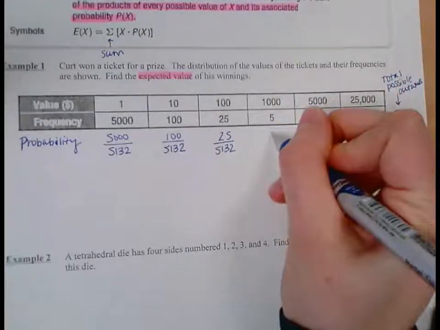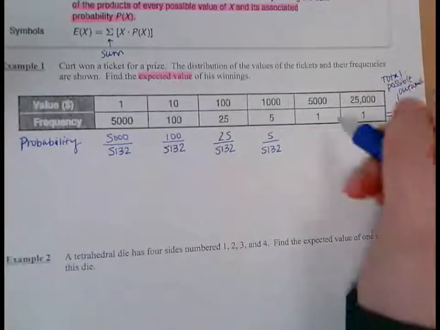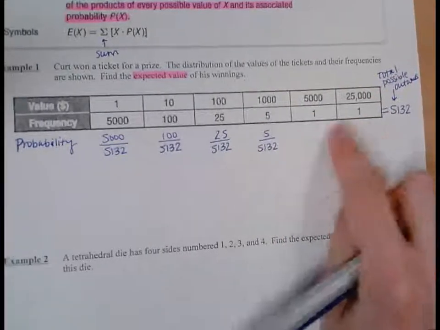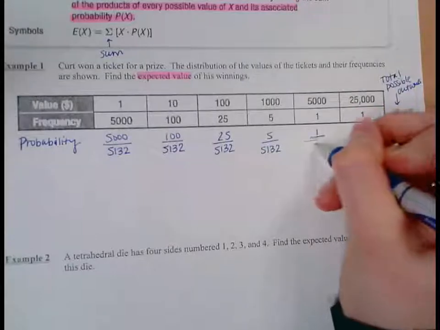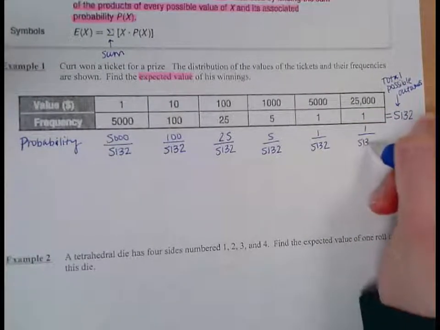So probability of winning 1,000, 5 out of 5,132, and then the probability for winning 5,000 and 25,000 are actually the same, 1 out of 5,132.